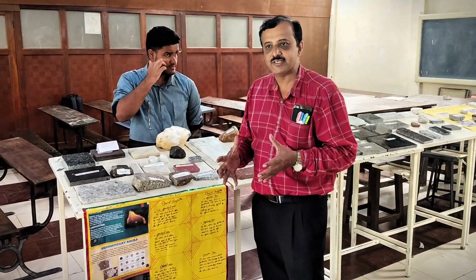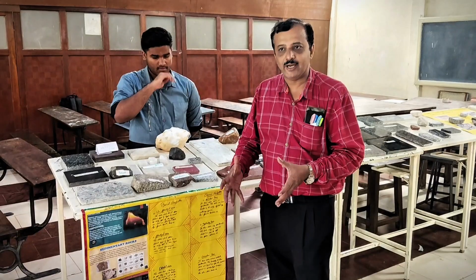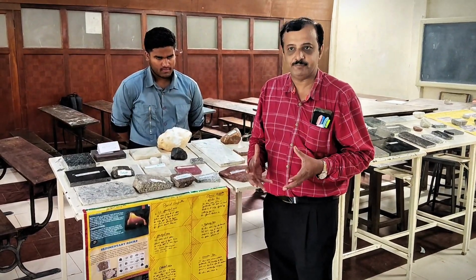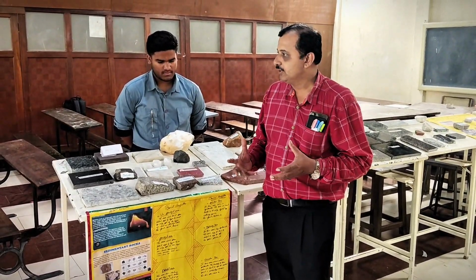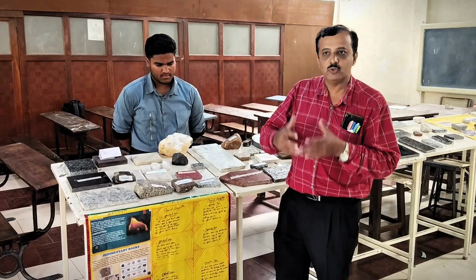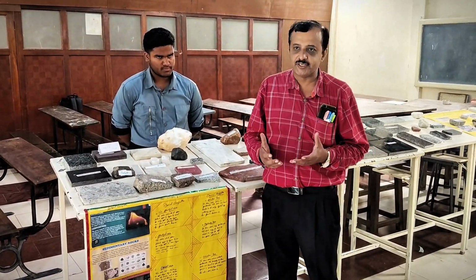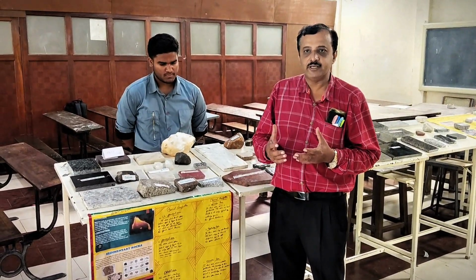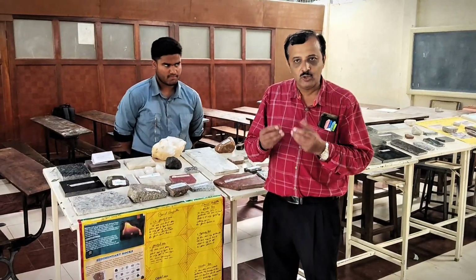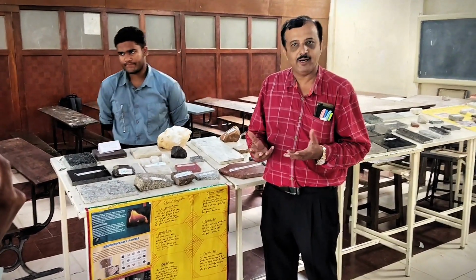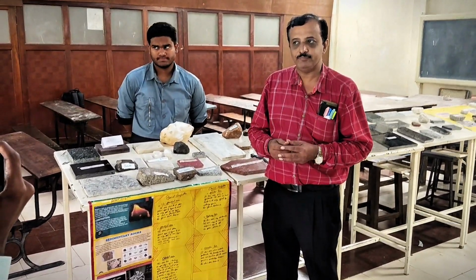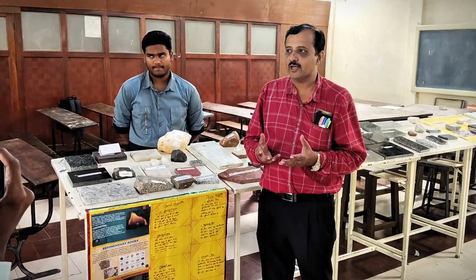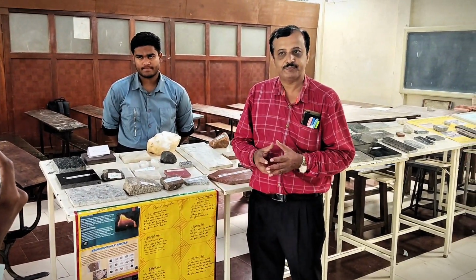Say the lava which is present below the earth's crust will be in a hot, liquid state. So this lava, when it comes out through the cracks and fissures of the earth, gets cooled. Due to cooling of this magma, the rocks will be formed. These rocks are called igneous rocks.